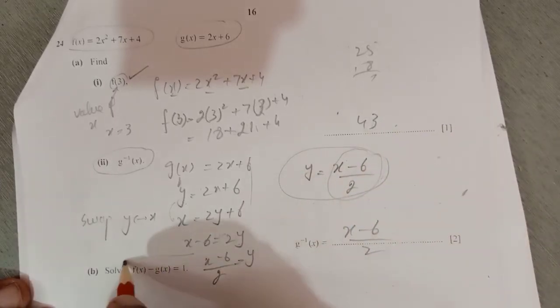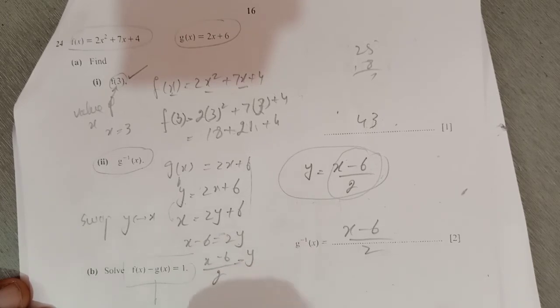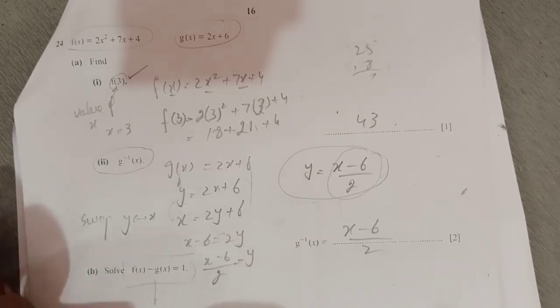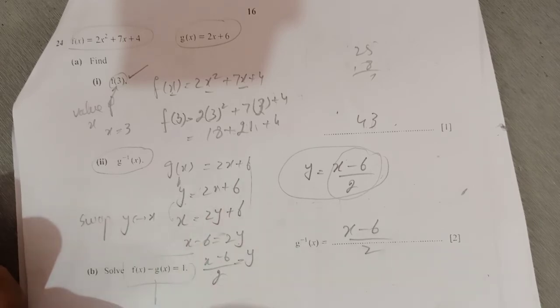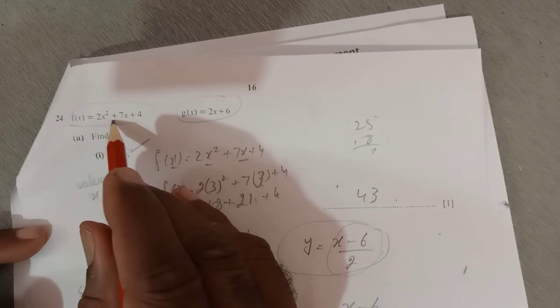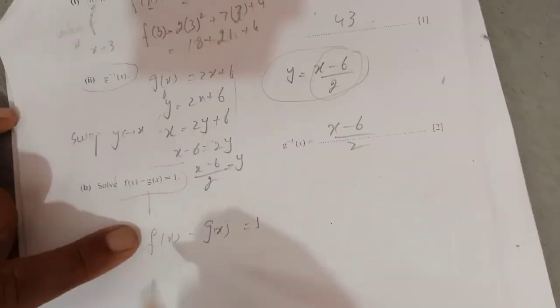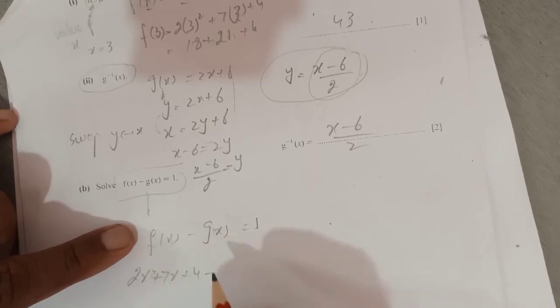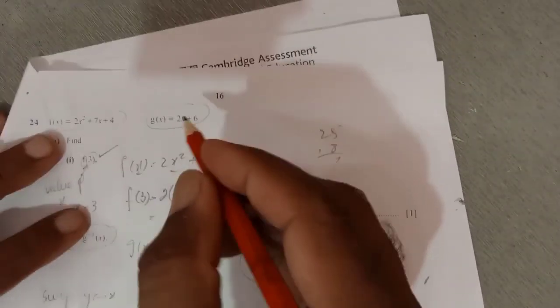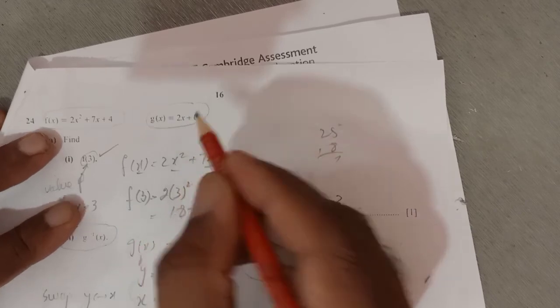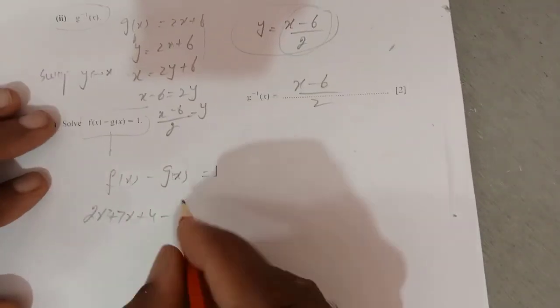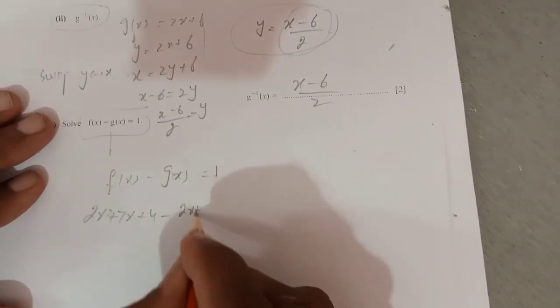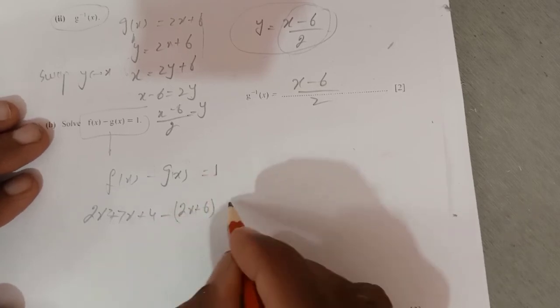Now look at this part, it is said f(x) minus g(x) is equal to 1. I put the value of f(x), which is 2x squared plus 7x plus 4, and in place of g(x), I put its value, which is 2x plus 6, within the bracket.